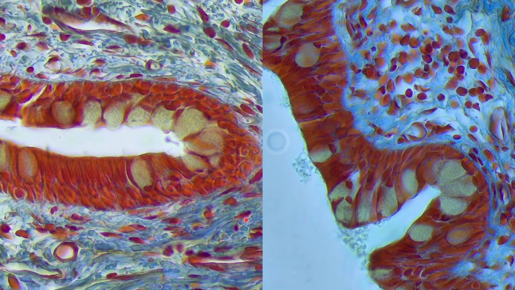Both of these images are coming from the same exact sample, but because there's a lot of these clear cells, these are actually goblet cells, it's hard to find a very good sample, so pay attention to this region right here, as well as this region over here.